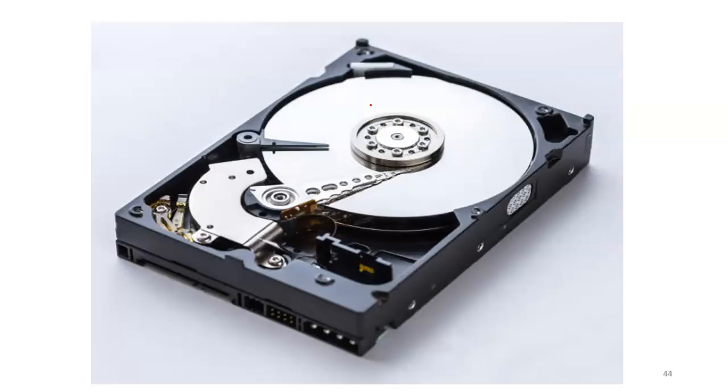If you look at the structure of the hard disk, this component is known as disk platter. This platter is made up of aluminum. That's why it is difficult to break or bend, and that's why we call the disk platter hard.